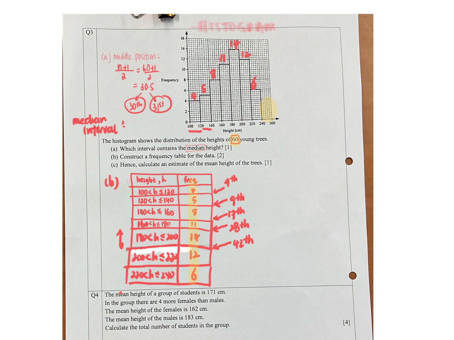is between 180 to 200. Okay, some of you wrote this. Not that we can't, but it's not as professional as this because this is very accurate. This one doesn't tell me whether to include the 180 or 200. This one tells me that I don't include 180, but I include anything greater than 180 and exactly at 200. But this one doesn't tell me that. So it's not as good an answer as this. So write it in this way.